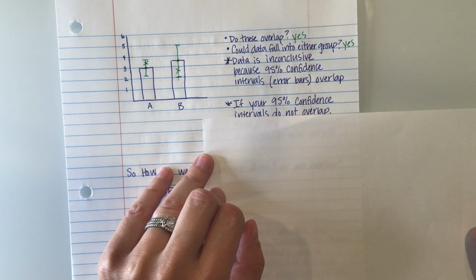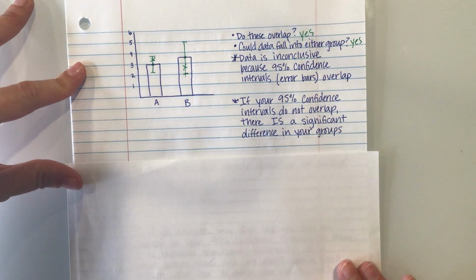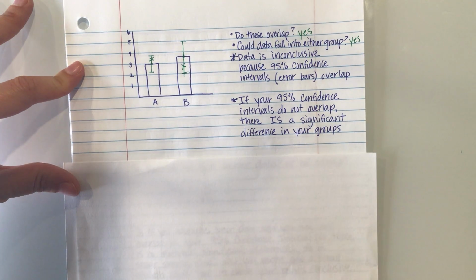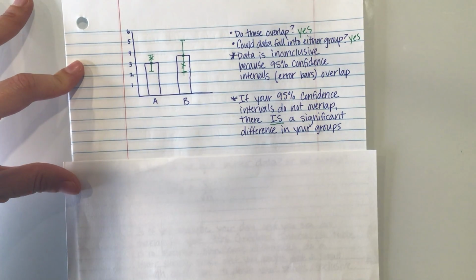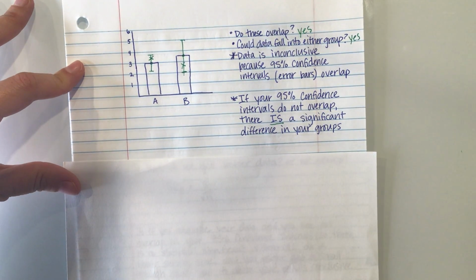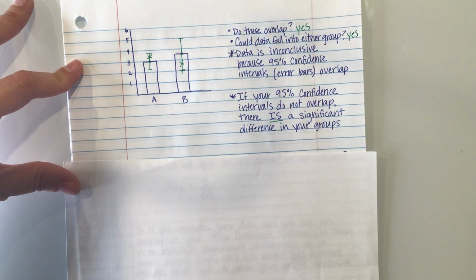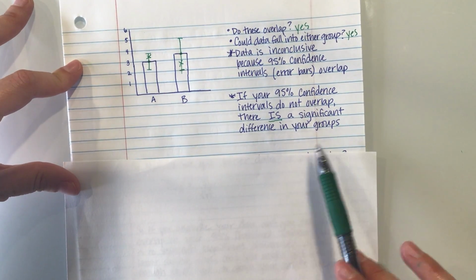So what if your confidence intervals do not overlap? What does that mean? Well, then we say there is a statistically significant difference in your groups, and something that you changed about your independent variable you were testing, you would say had a statistically significant difference.